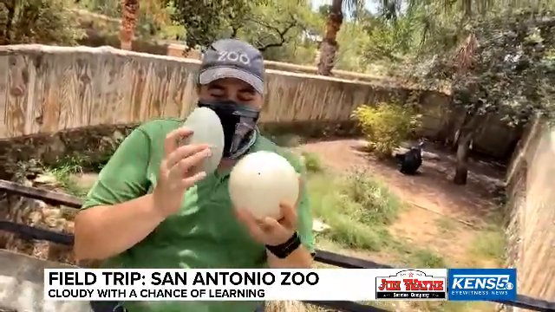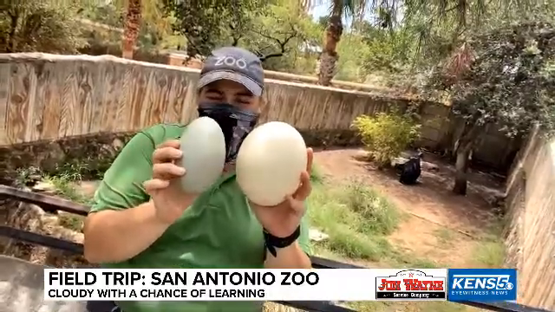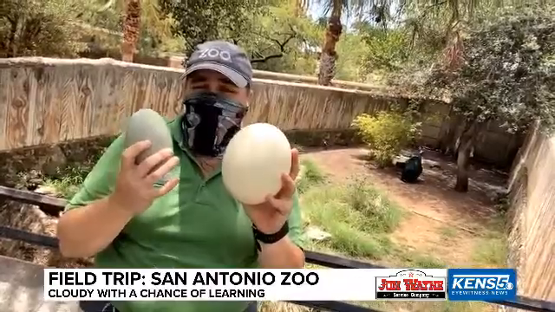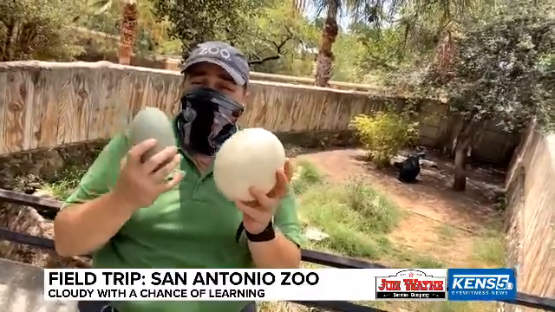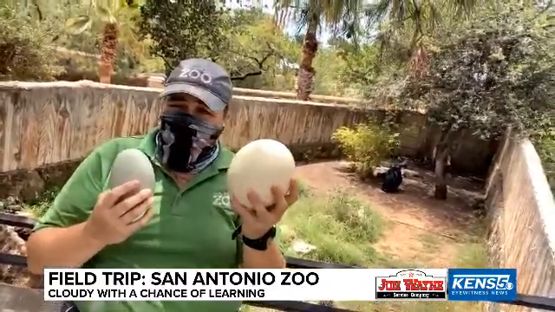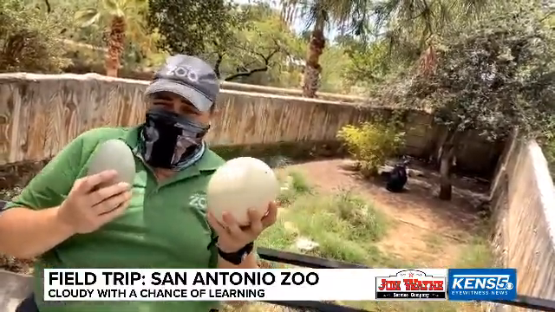So this is an ostrich egg. So you can see the size of the cassowary egg compared to the ostrich egg. The ostrich egg is your largest egg that's laid by any existing bird species. There was a bird that laid a larger egg than the ostrich egg, but that bird is extinct now.